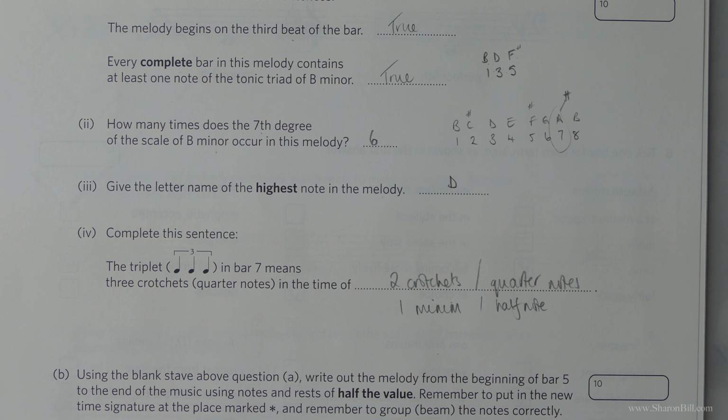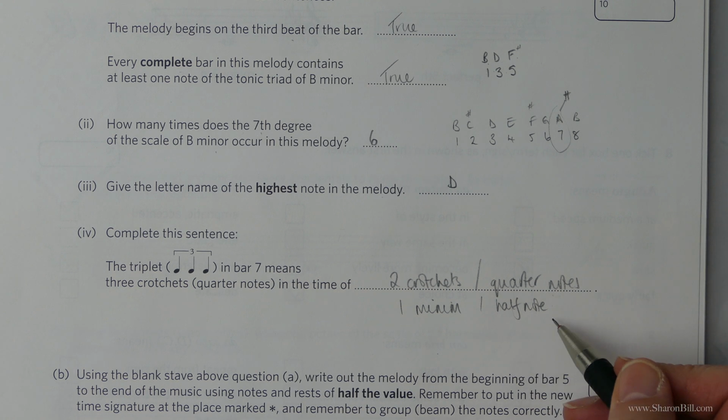The principle remains the same, 3 in the time of 2 crotchets or 1 minim, or the other terminology to suit you.